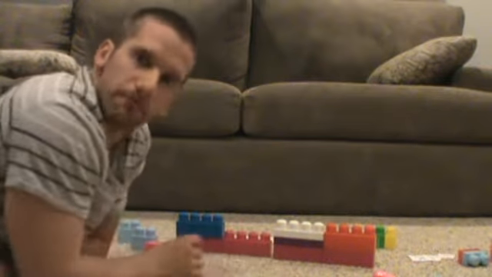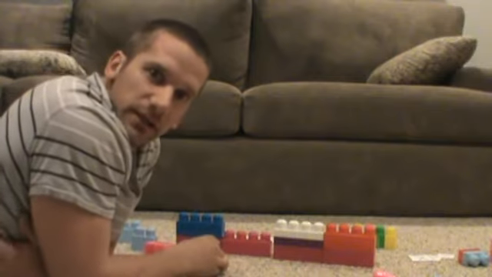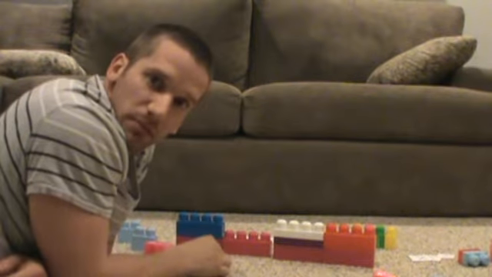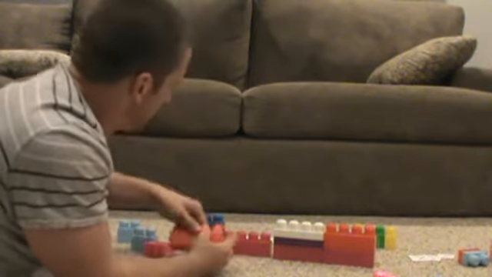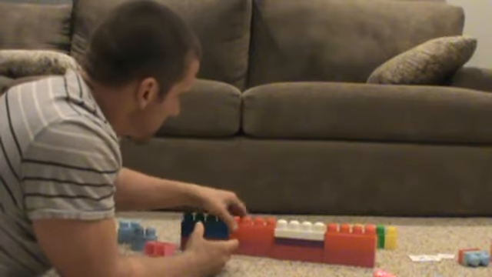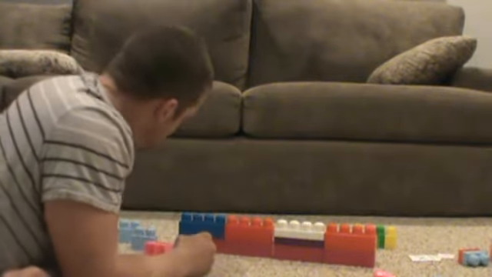Oh, hello there. This is Mr. Duncan, one of your econ teachers. Just using some mega blocks in the basement, building up a couple of different pieces and objects. I'm just building and creating here today.